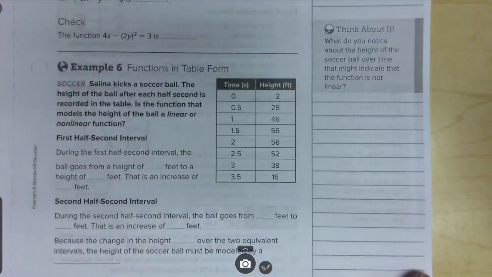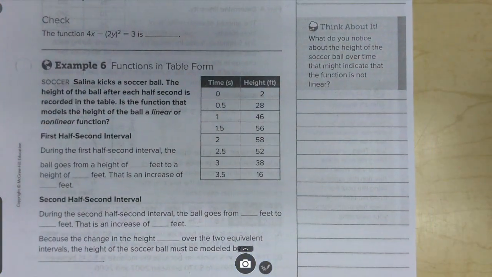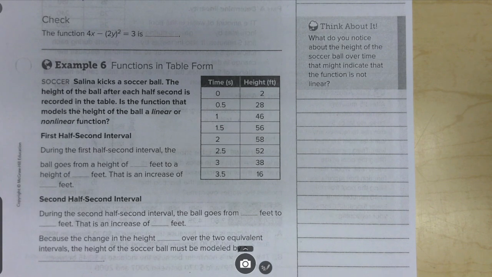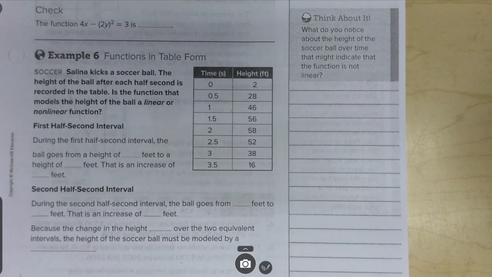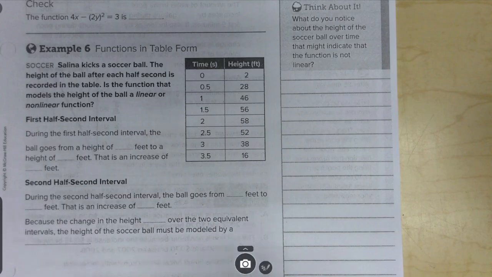We are now moving on to example 6. Selena kicks a soccer ball. The height of the ball after each second is recorded in the table. Is the function that models the height of the ball a linear or non-linear function? All right, now this is where we are going to start performing our check.